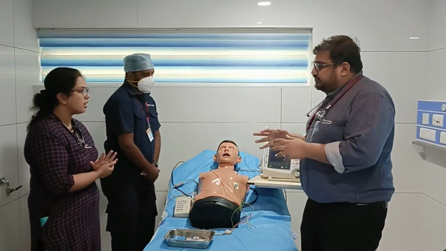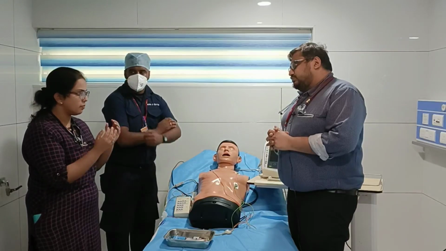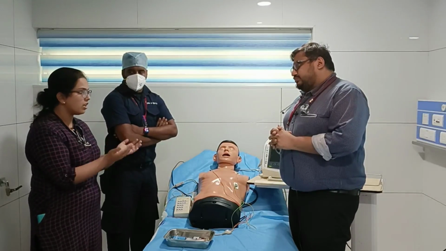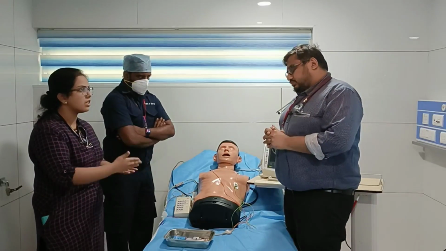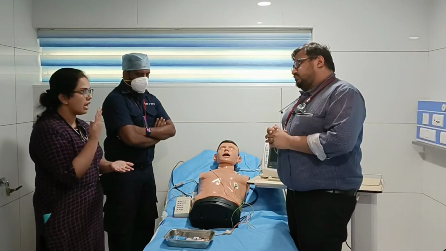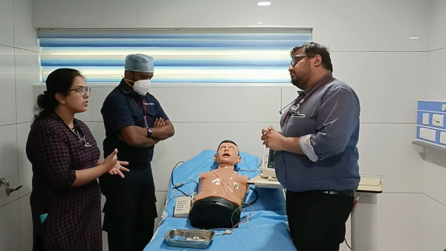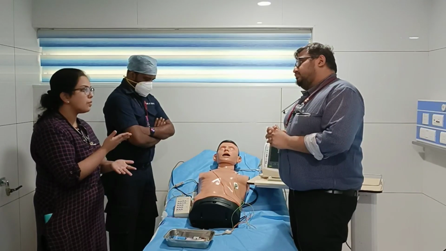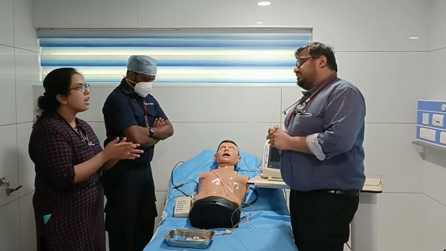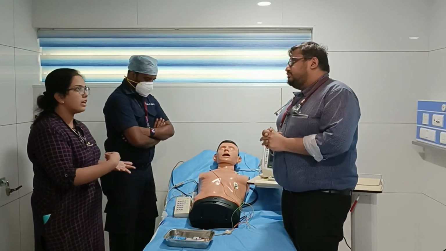So it is a synchronized DC cardioversion. It is a painful procedure, and a very significant procedure. So there are certain checklist things to be done. First thing is we will have to get the consent from the patient and the bystander. We have to explain the procedure, that it is a painful procedure, and there is a complication that the patient may go into a cardiac arrest, and there is a chance of the patient developing a stroke, maybe from some LA clot.